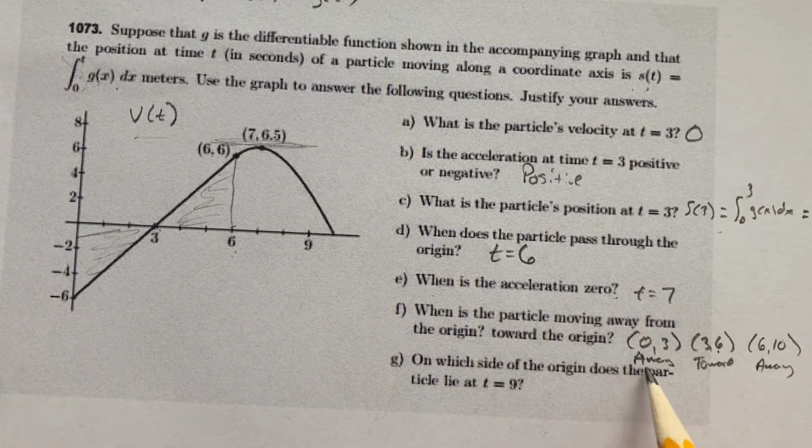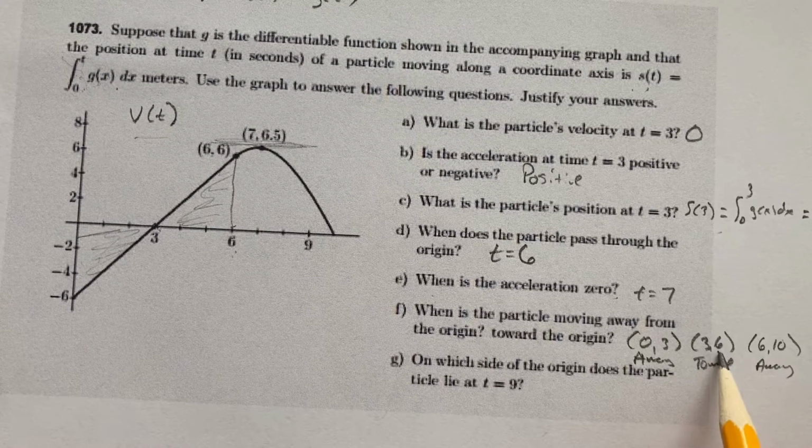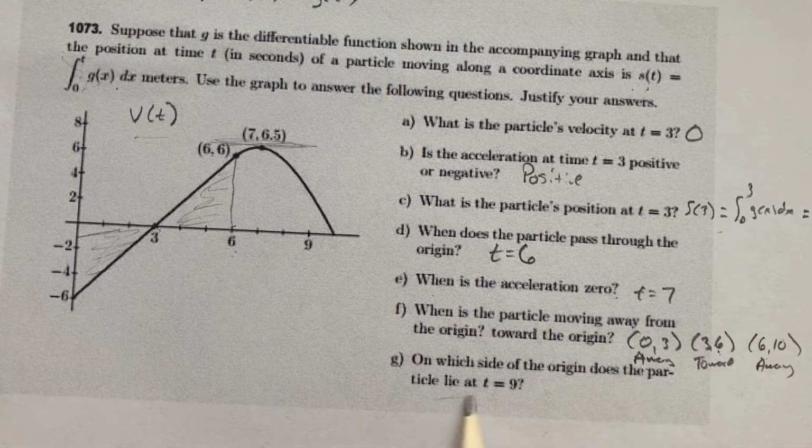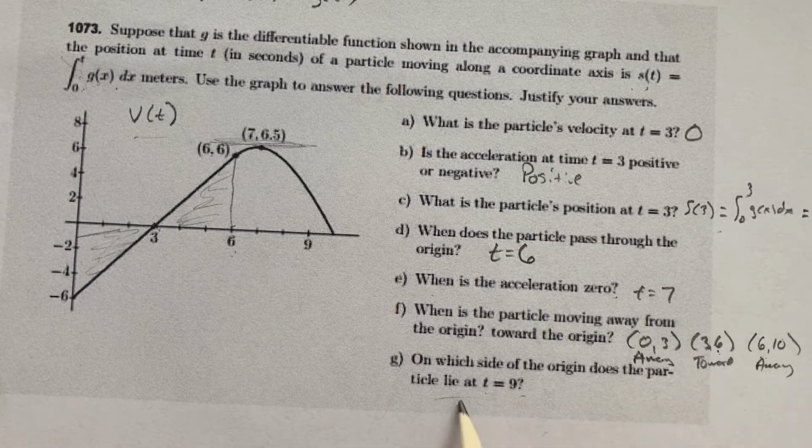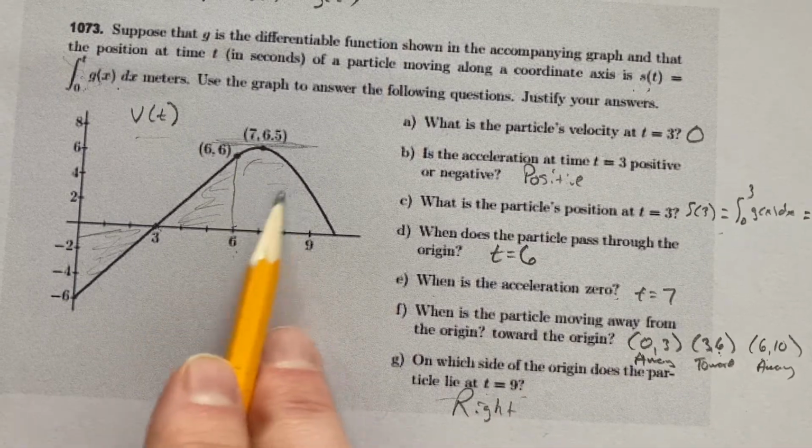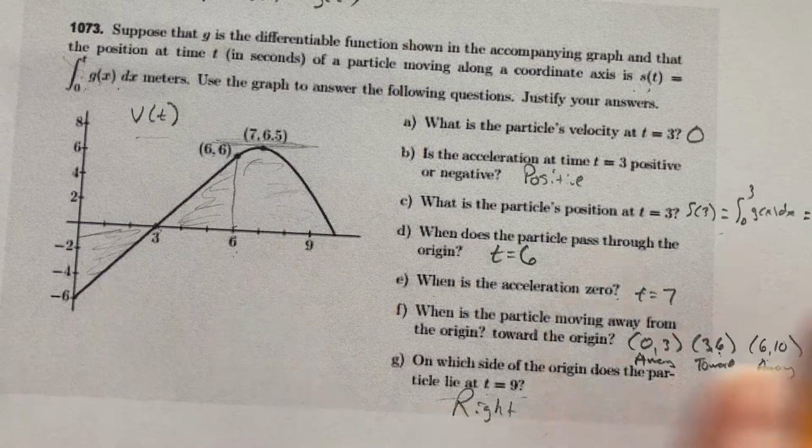So this was moving in the negative direction, in the negative area, away from it, turn around. Now we're moving toward the origin, but we're in the negative area. We hit the origin at 6, and then we're moving in a positive direction in the positive area away from it. So on which side of the origin are we at t equal 9? We are to the right. We're in the positive area. We're in a positive position to the right of the origin.